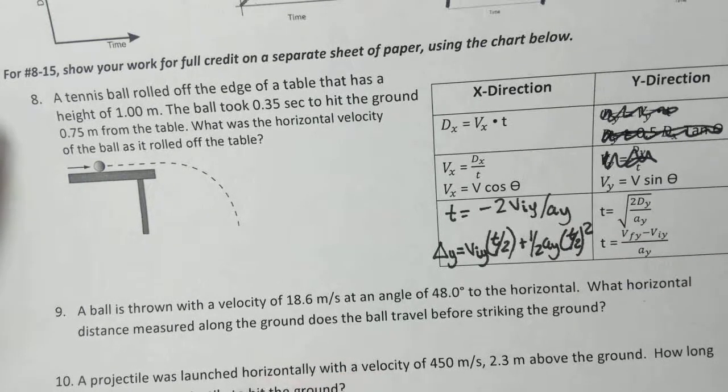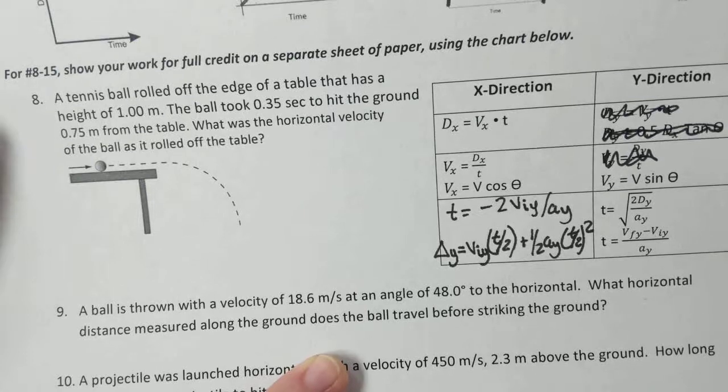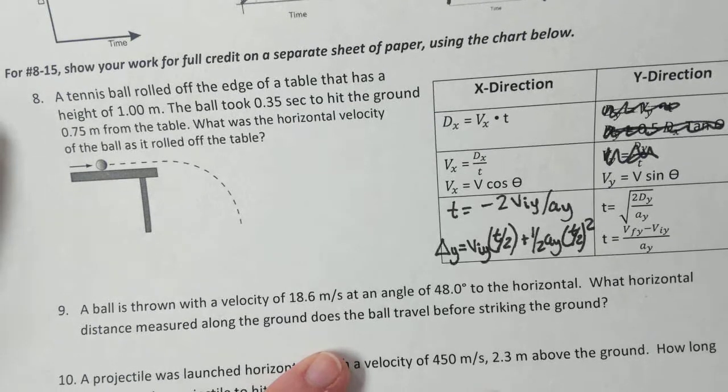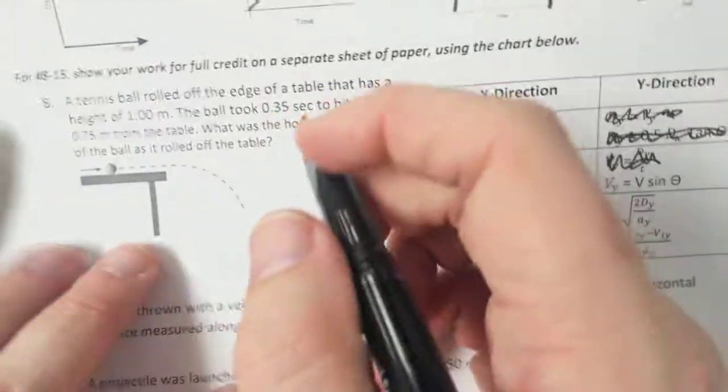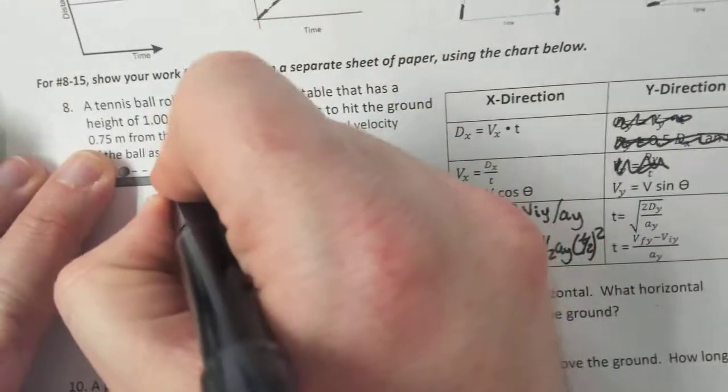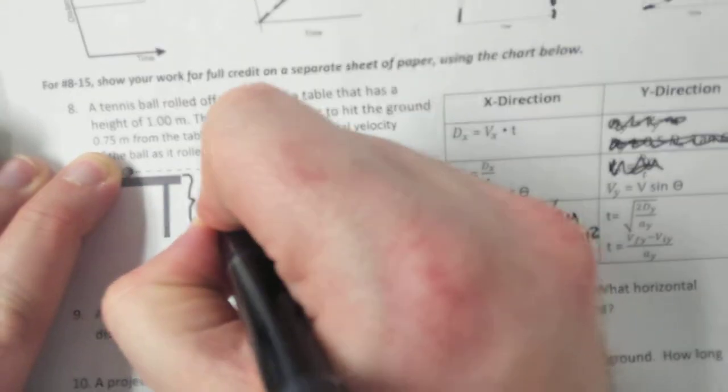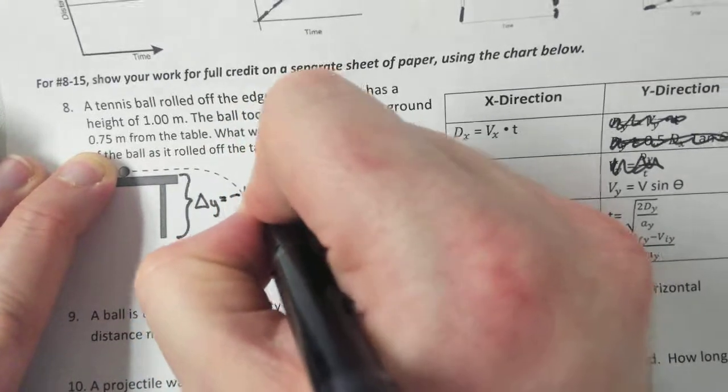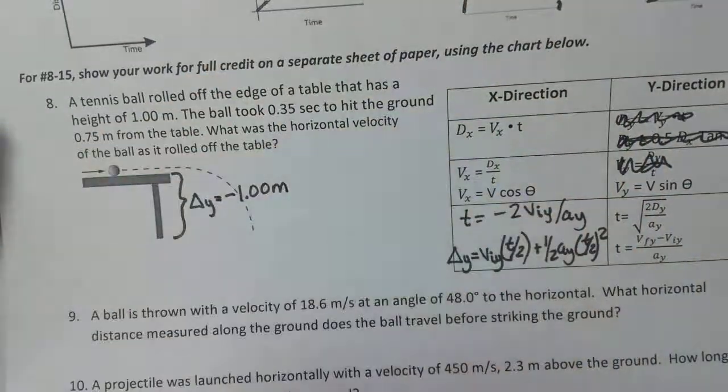Okay, number 8, a tennis ball rolled off the edge of a table that has a height of 1 meter. The ball took 0.35 seconds to hit the ground, 0.75 meters from the table. What was the horizontal velocity of the ball as it rolled off the table? So if we draw all of this in, that is delta y, which is negative 1 meter, because it falls below the surface of the table.